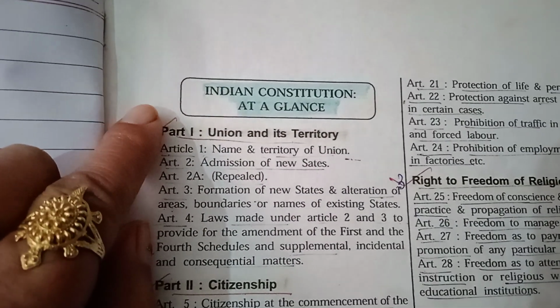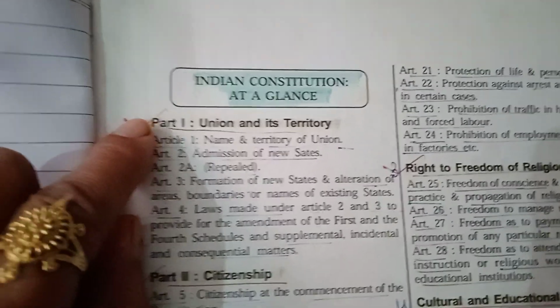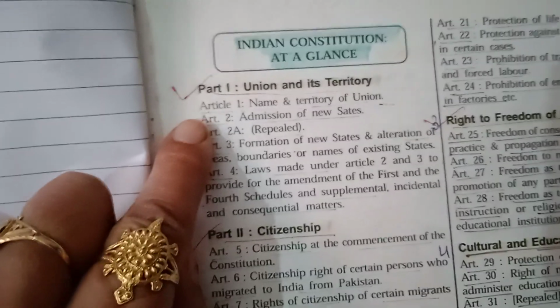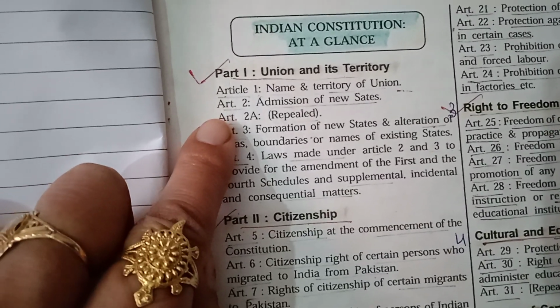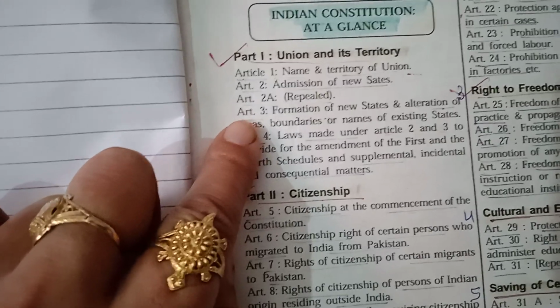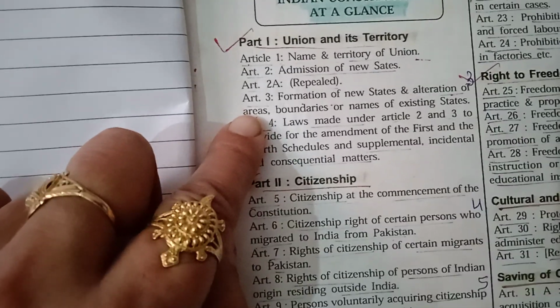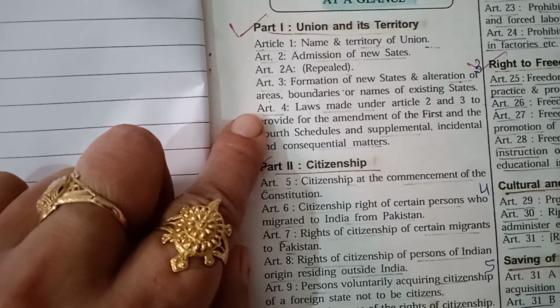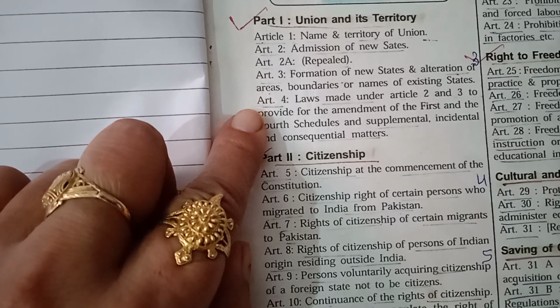In Polity, Indian Constitution at a glance. Part 1, Union and its territory. Article 1, name and territory of the Union. Article 2, admission of new states. Article 2A, repealed. Article 3, formation of new states and alteration of areas, boundaries or names of existing states.